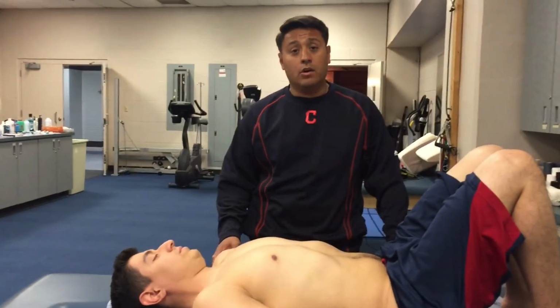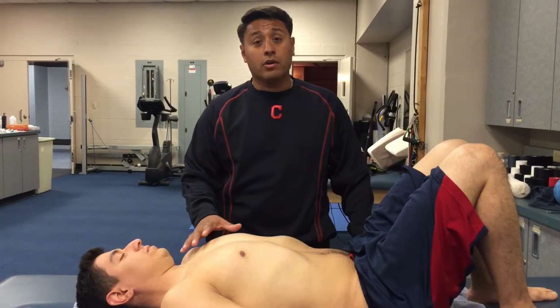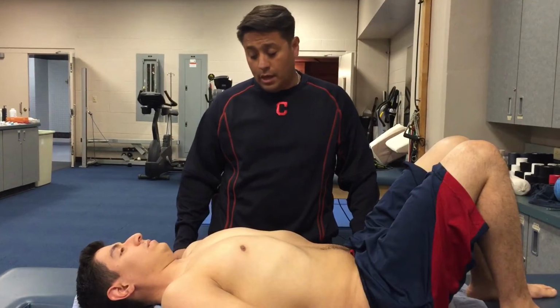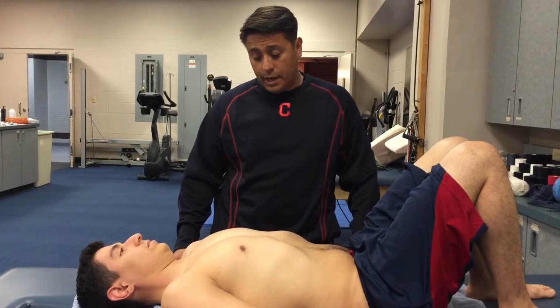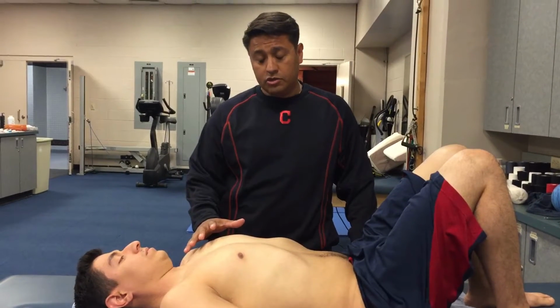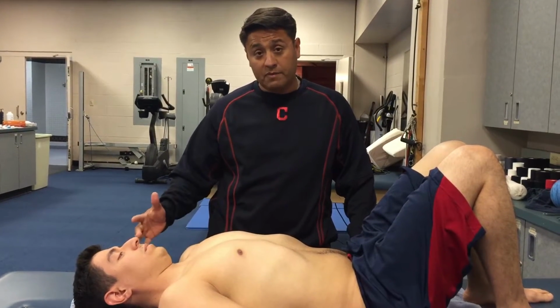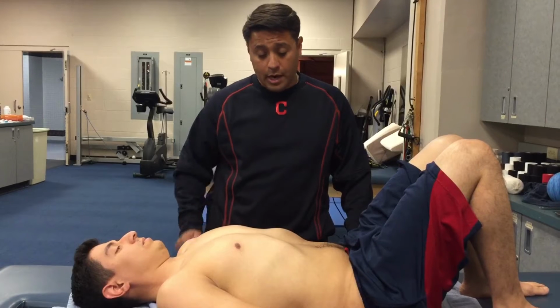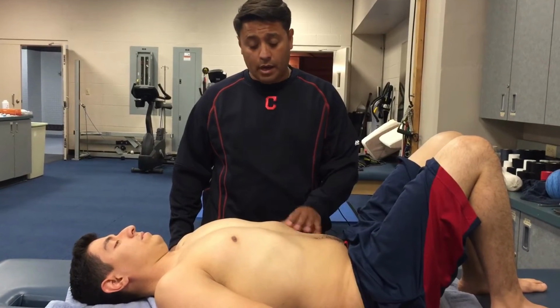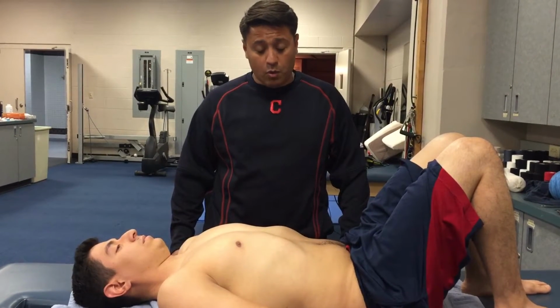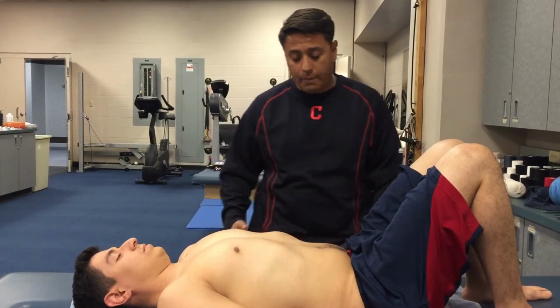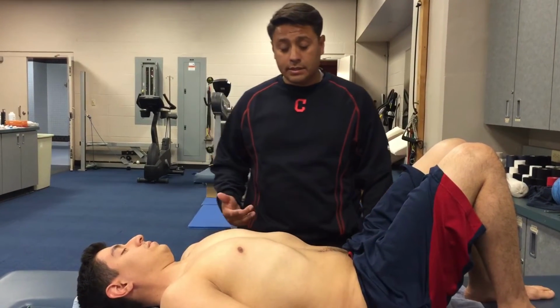So from this subject here, notice that he's a big chest breather. He uses a little bit of his SCM, some scalenes, and you can see how his chest will rise more towards the top of his head as opposed to expansion here. He uses a little bit of his abdomen when he takes a breath. So what we normally do is we'll do an apical expansion test to see how well he breathes.